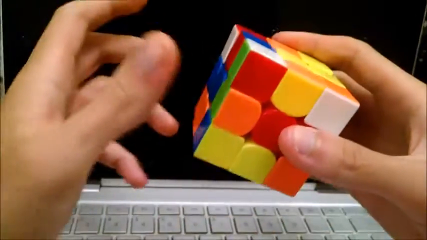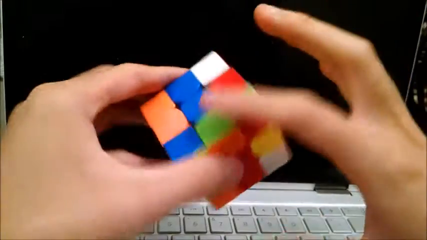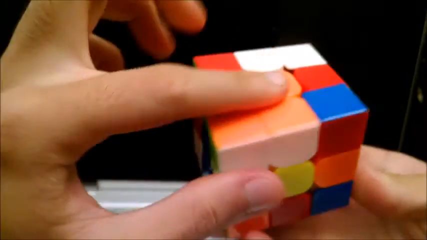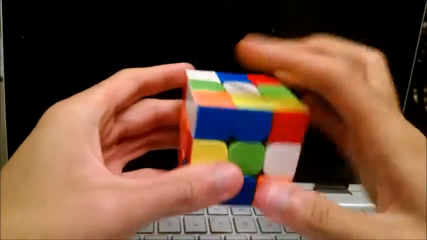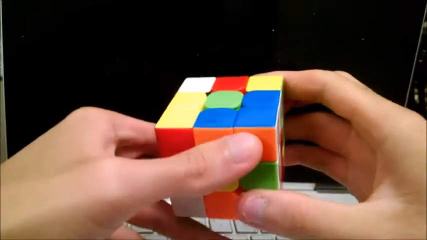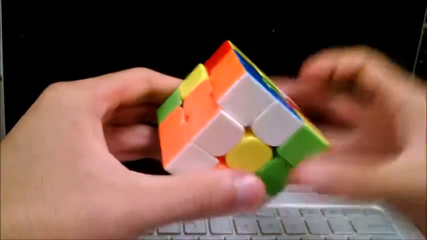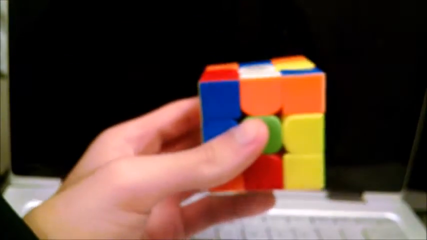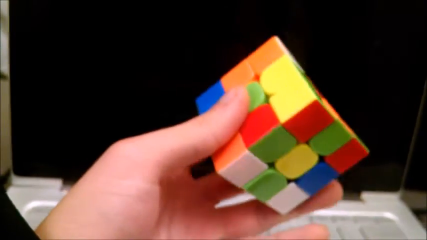So first we can make the square like this, and then for the last pair, connect them like that and place them like that to make the block. Okay, so this example is a bit fancier. There's going to be some pair influencing.